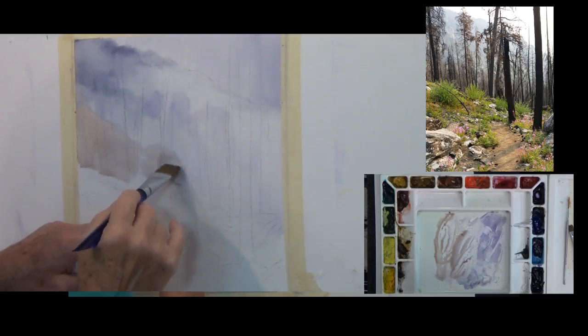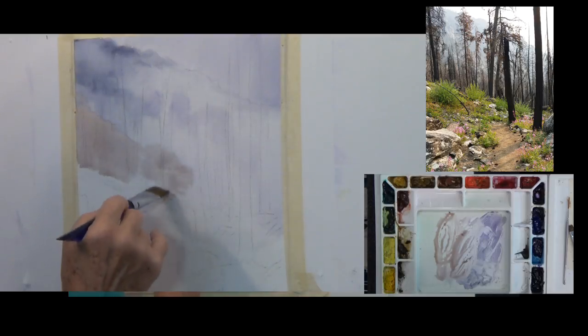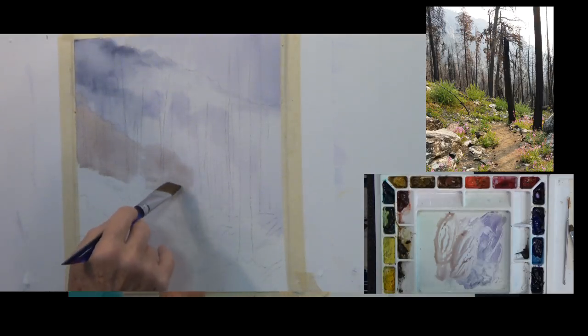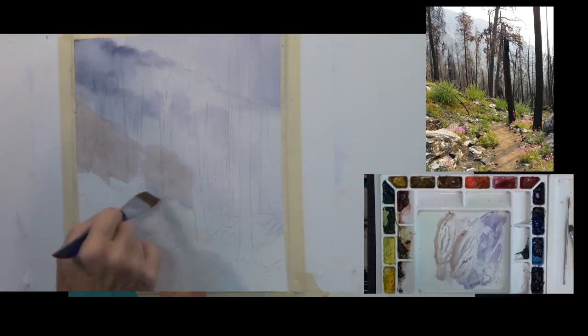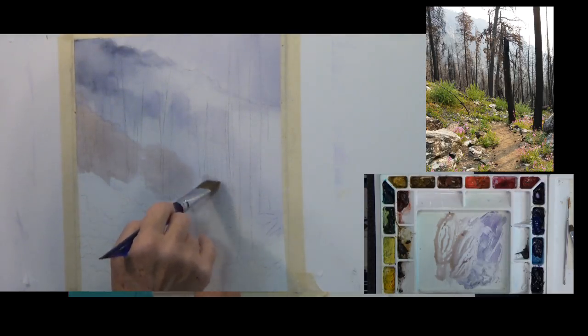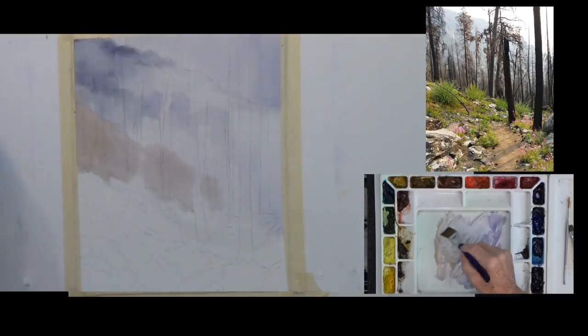I'm painting right over where these trees are going to go because the trees are all going to be darker. So I just want to leave that, pull it down in there and let it go.